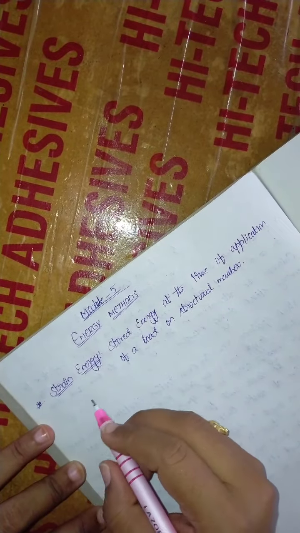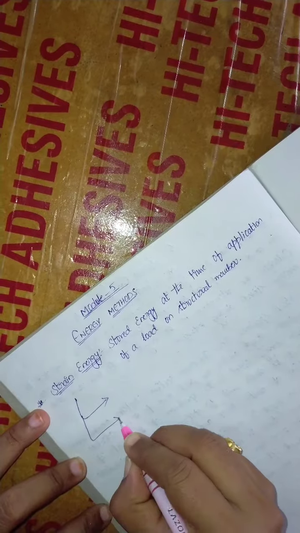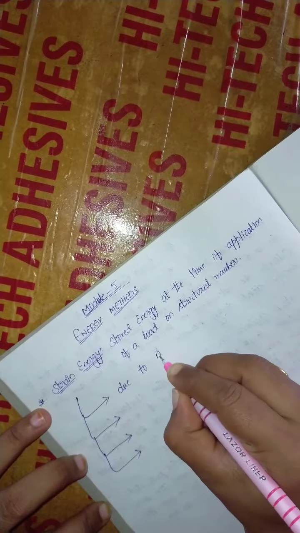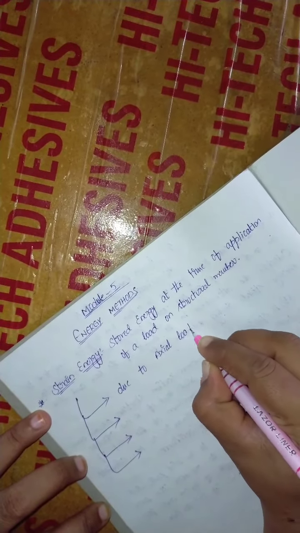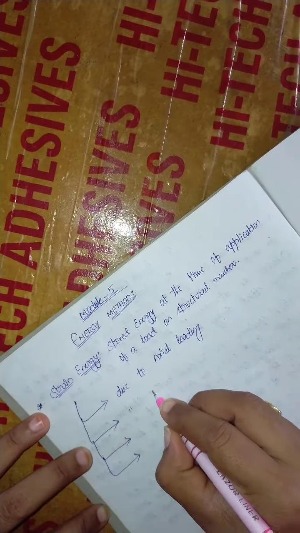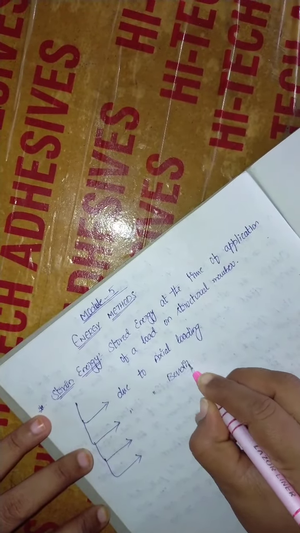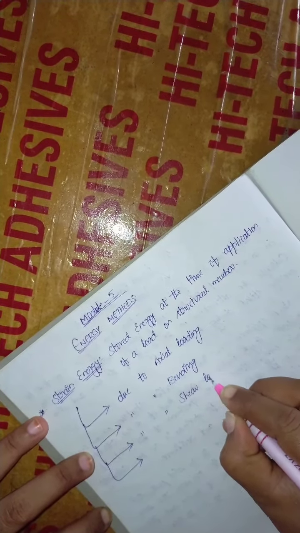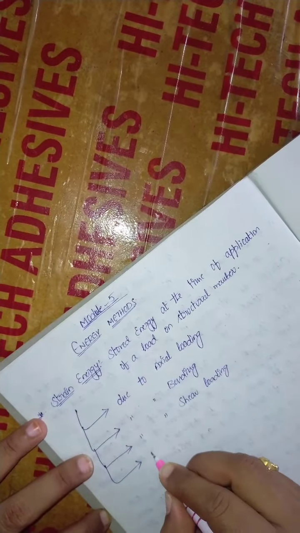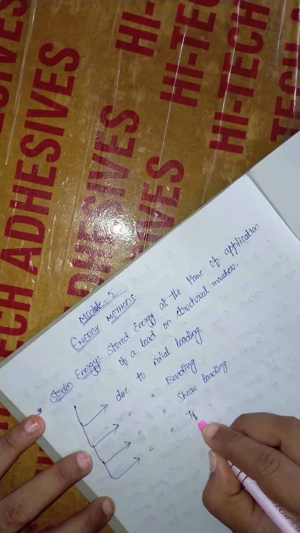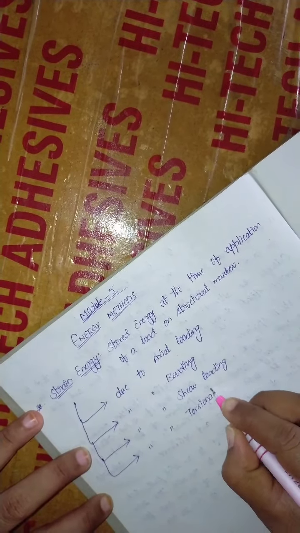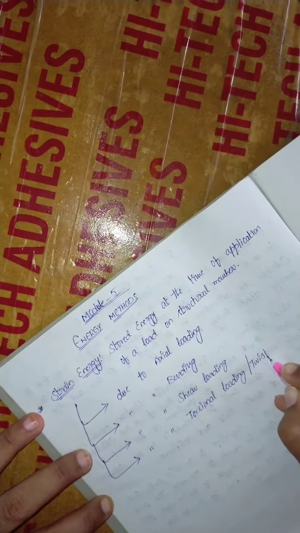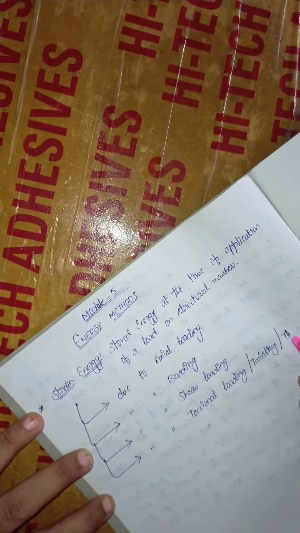So this strain energy we are going to take in 4 ways: due to axial loading, due to bending loadings, due to shear loading, and due to torsional loading, or twisting, or torque.